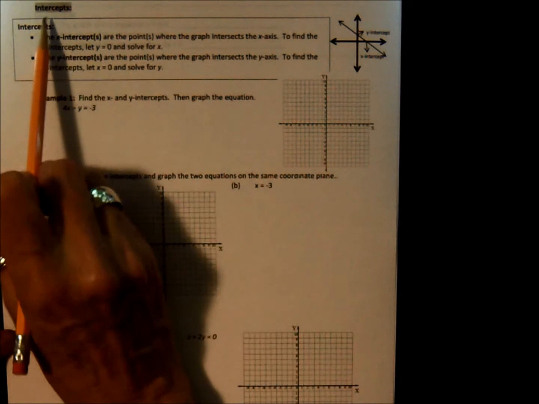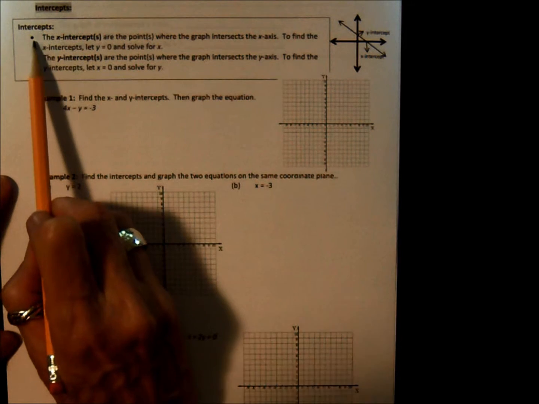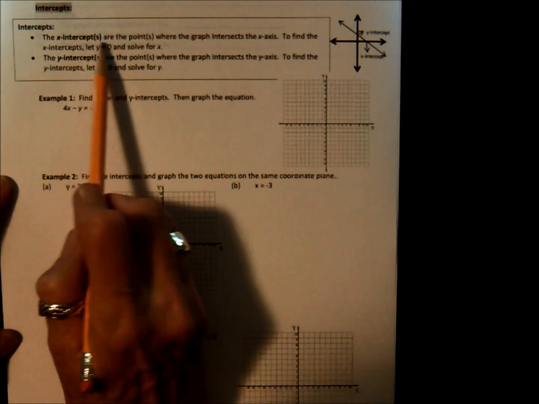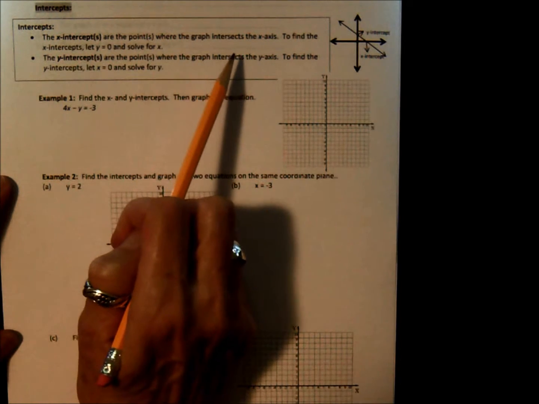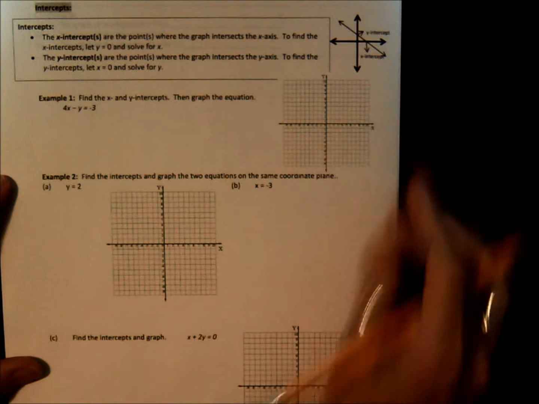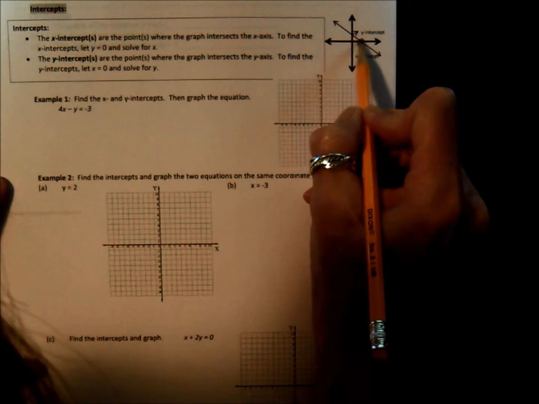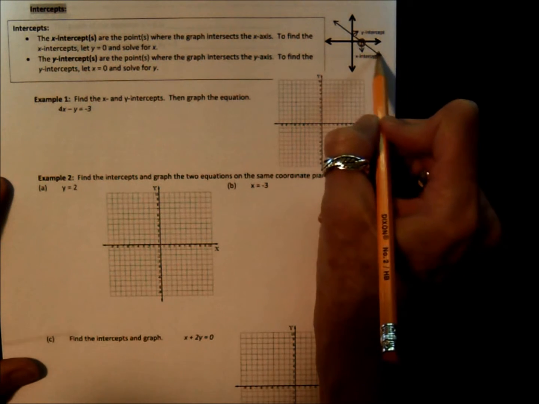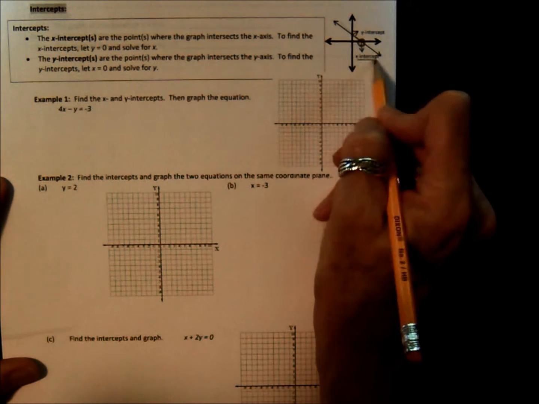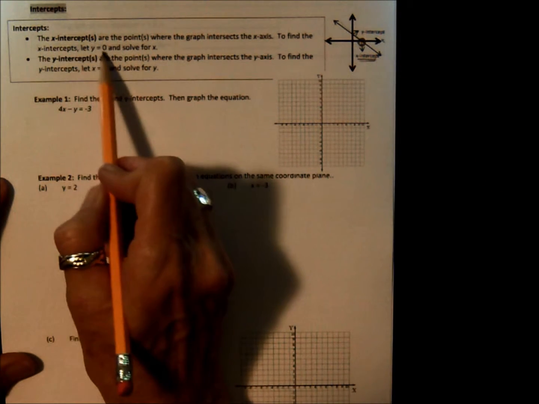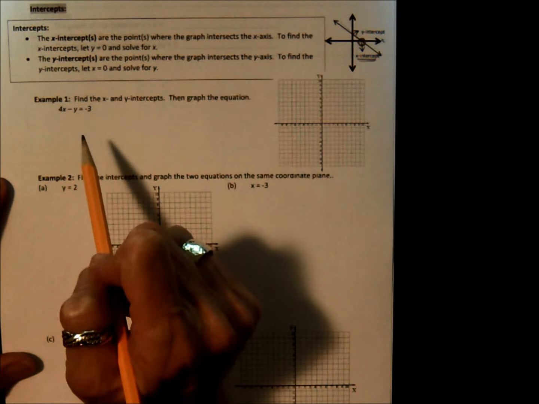This topic is on intercepts. So if you look at the box at the top, it says the x-intercept or intercepts are the points where the graph intersects the x-axis. So if you look at the little sketch over here on the right, you will see that here is the x-intercept. It's where the graph of this line intersects that x-axis. And it says to find the x-intercept, we let y equal 0 and we solve for x.